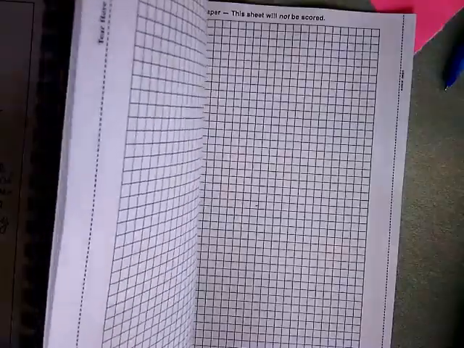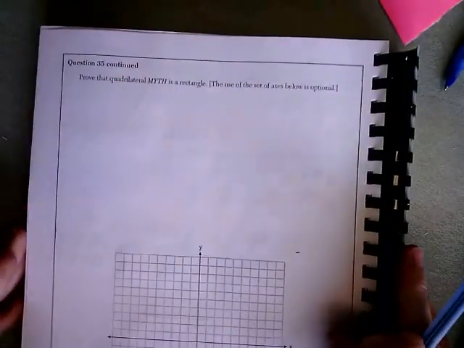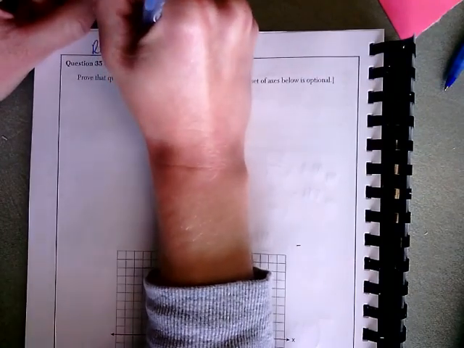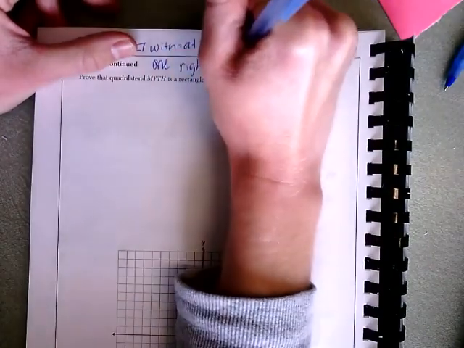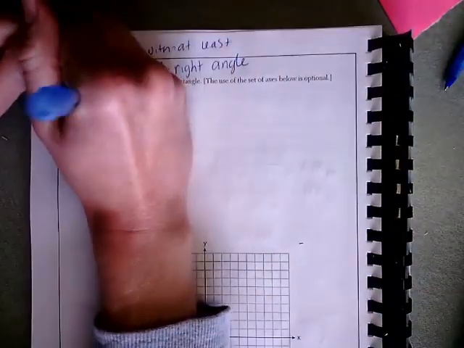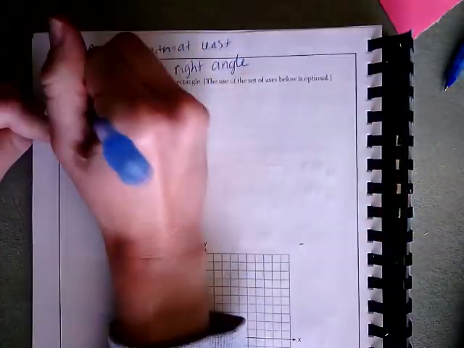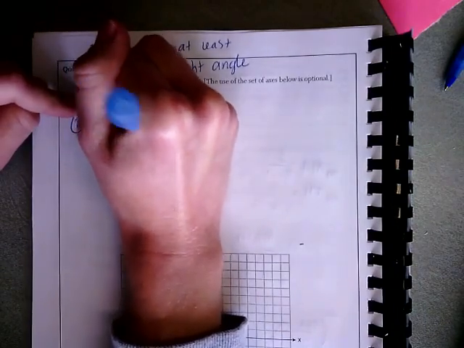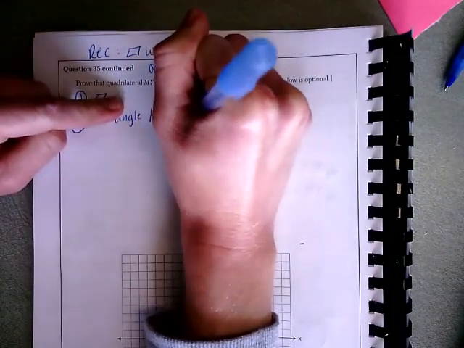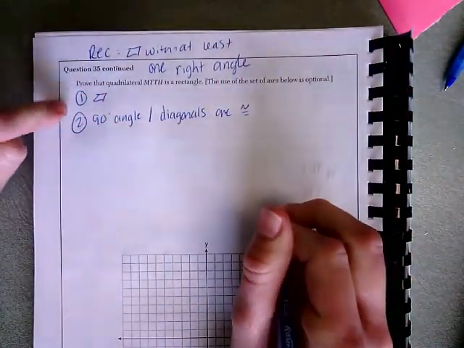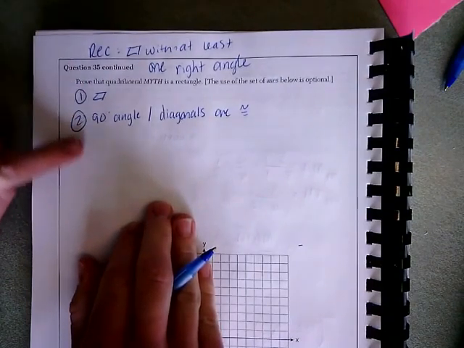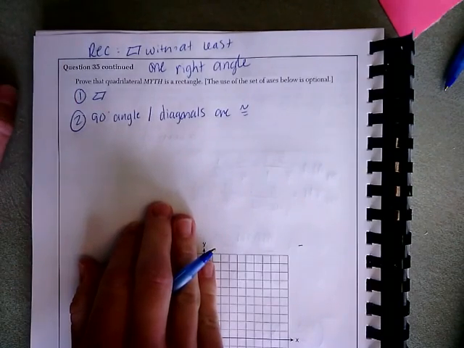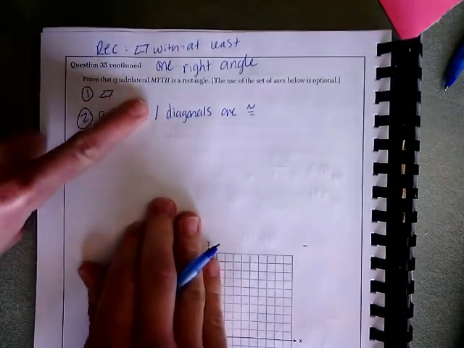All right, so let's go to the next part. This question keeps going. All right, so we have to prove MYTH is a rectangle. So remember, a rectangle is a parallelogram with at least one right angle. Okay, so we first have to prove that it is a parallelogram. Then we have to go a step further and show either there's a 90-degree angle or the diagonals are congruent. Okay, so remember we talked about the 4 different ways of proving that a quadrilateral is a parallelogram. Now, one of those ways is showing that all opposite sides are parallel, so opposite slopes are equal. Now that's going to help us kind of prove that there's a right angle, right, with perpendicular lines.